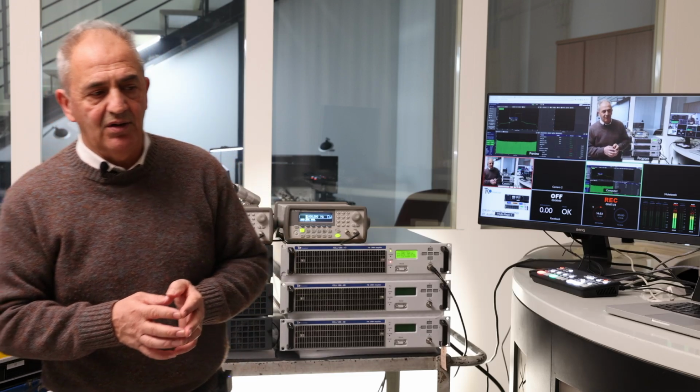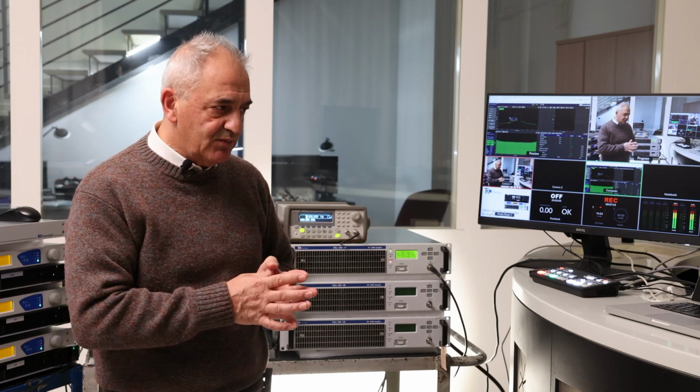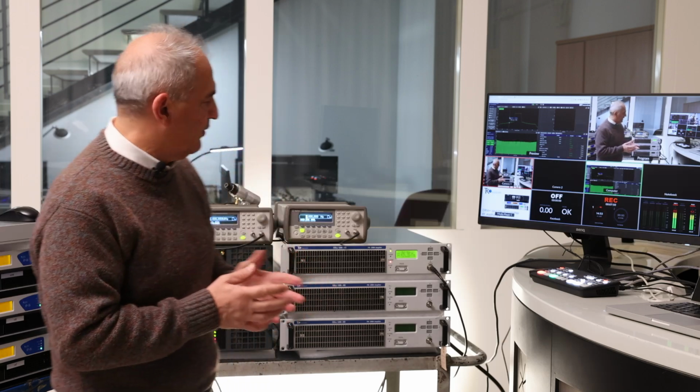Then, of course, it is able to produce more than 10 kilowatts of DRM signal. All the amplifiers are, of course, linearized, and all the amplifiers must, of course, be pre-corrected by the exciter, but this is automatic.